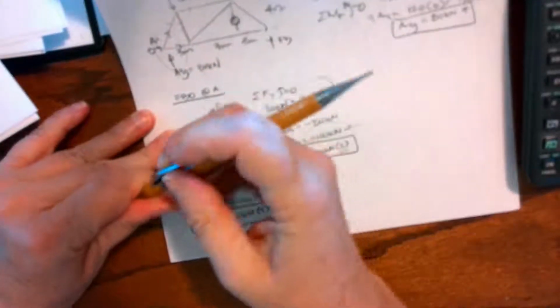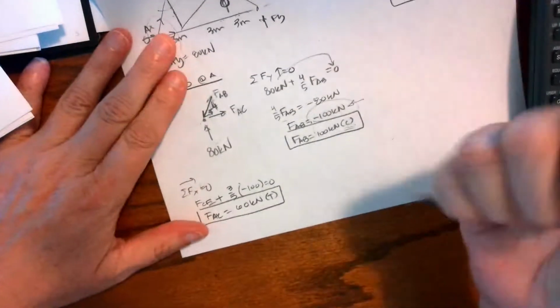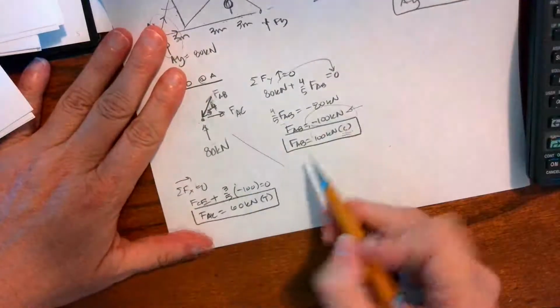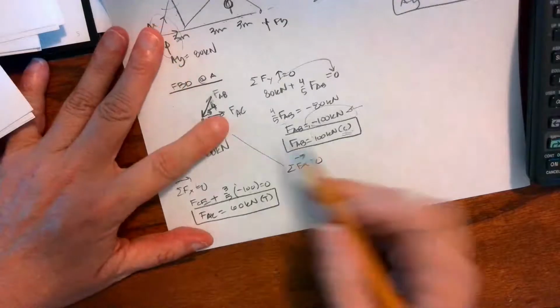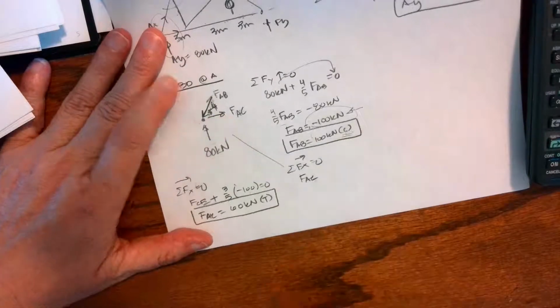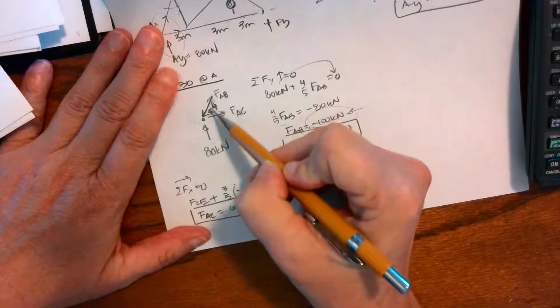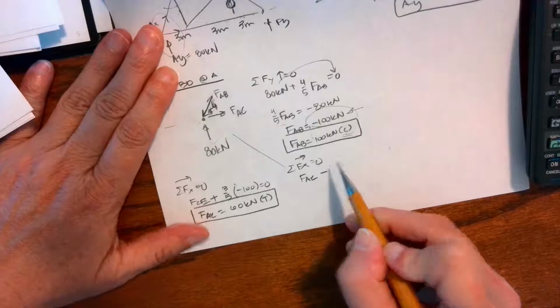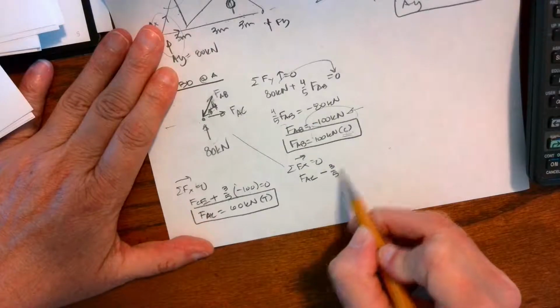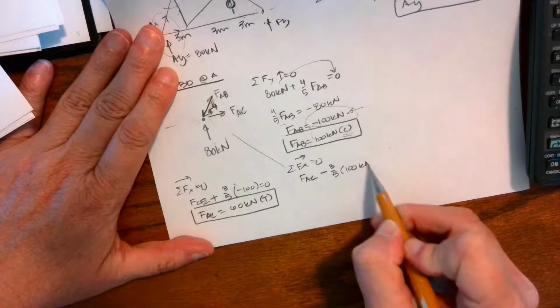Okay, so I literally am going to change the direction, and then when I sum my forces in the x direction, I'm going to get FAC, and then I can visually see it's in compression, it's pushing, so minus 3/5 times 100 kilonewtons.